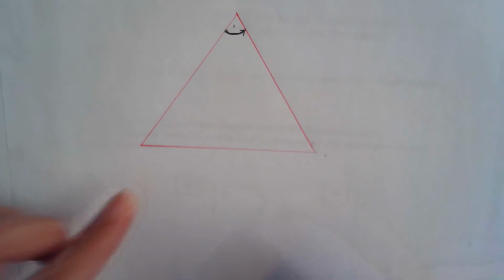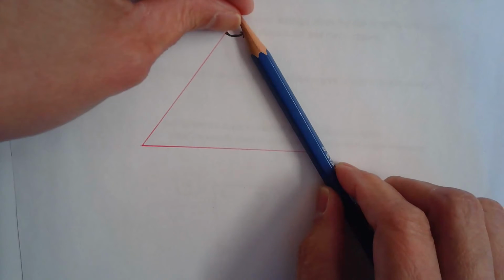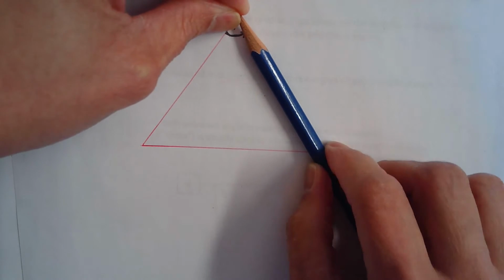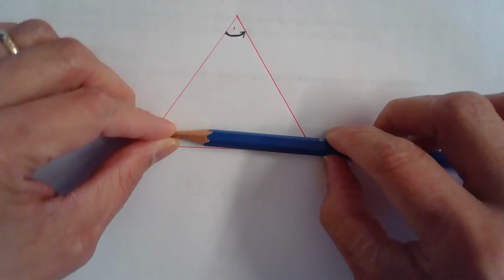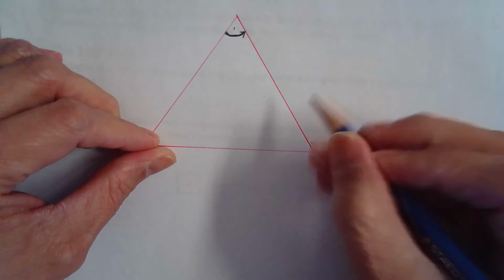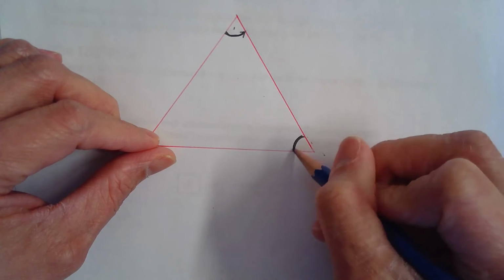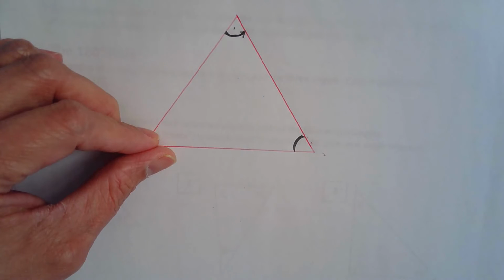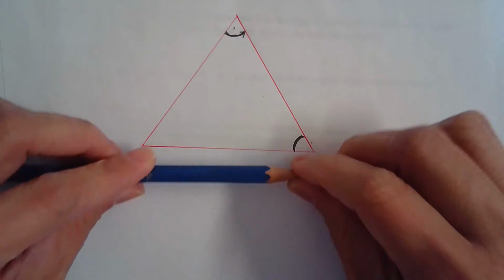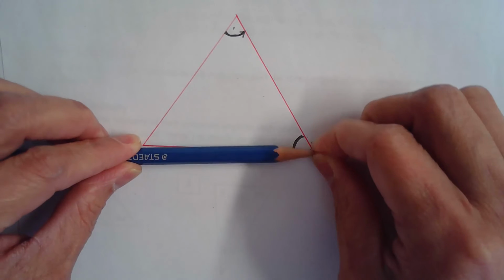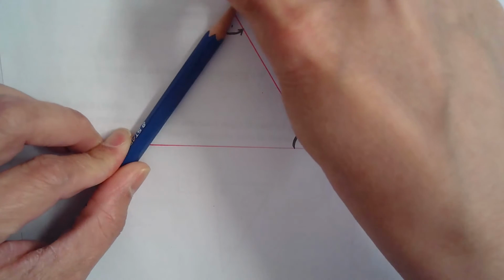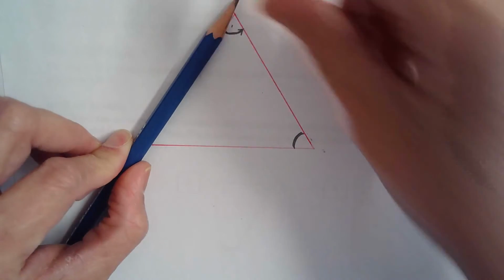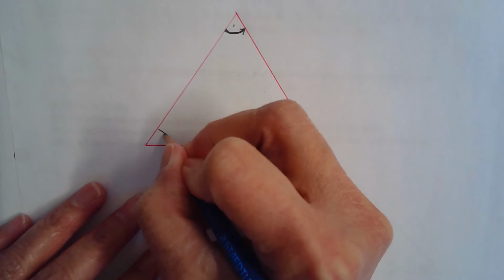Okay, so that's an angle. And then over here, let's say you're on this side and then you swing this way. So that's this angle over here. Now if you're on this side and you swing to the next side, that's another angle.